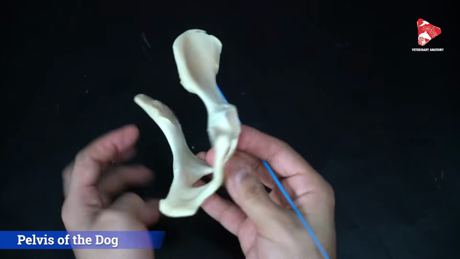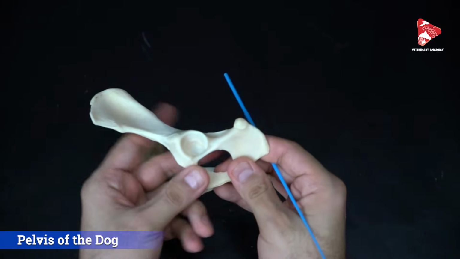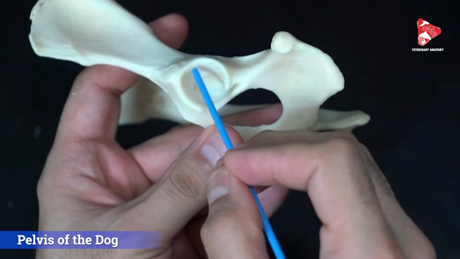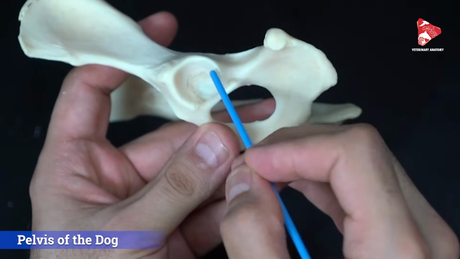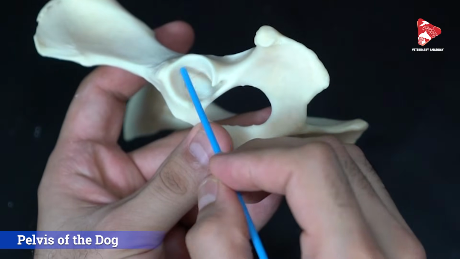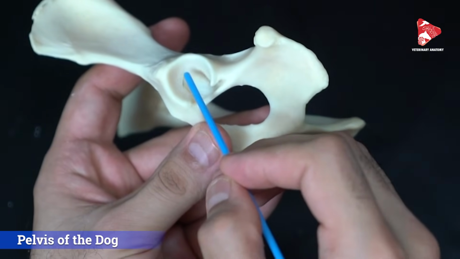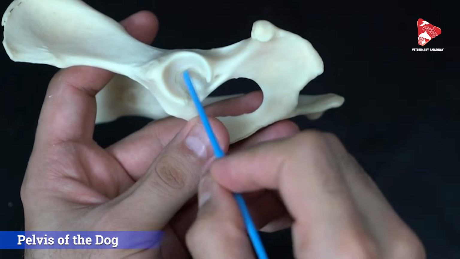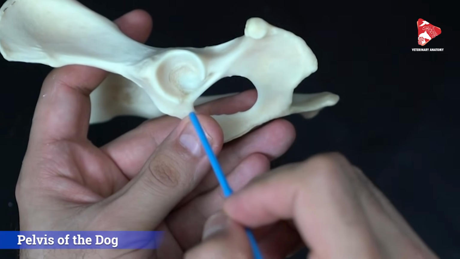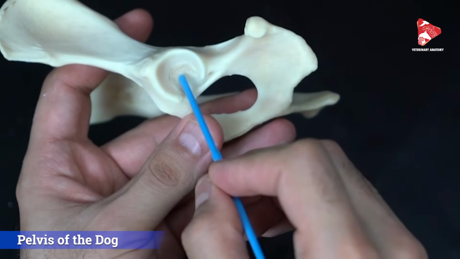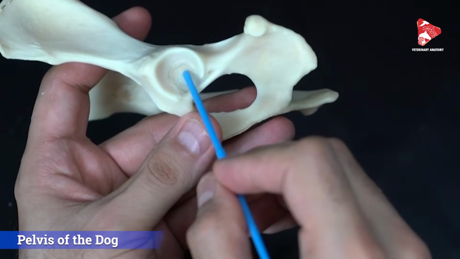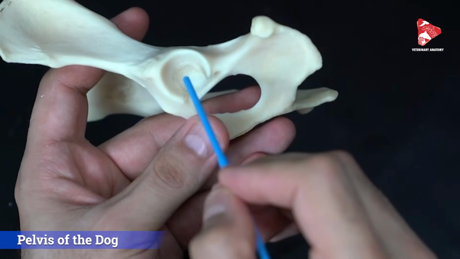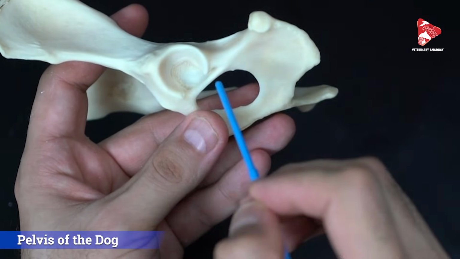If you look at the acetabulum, the facies lunata is also not divided. It has a very smooth surface for the articulation with the head of the femur bone. In the middle here we have the acetabular fossa, as we described before, the origin of the ligamentum capitis ossis femoris, or the ligament of the head of the femur bone.